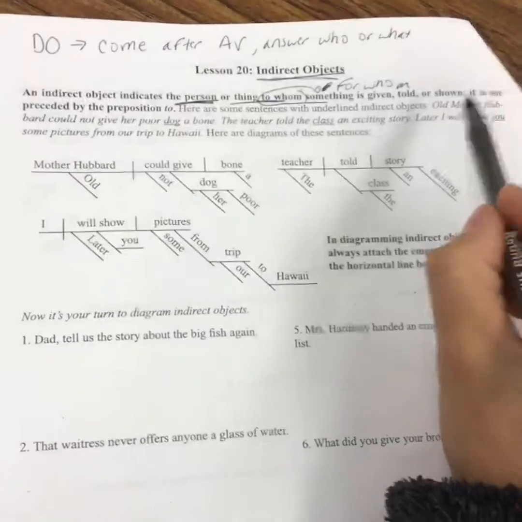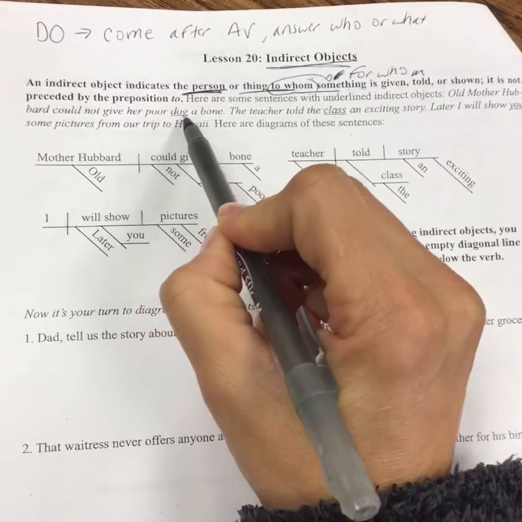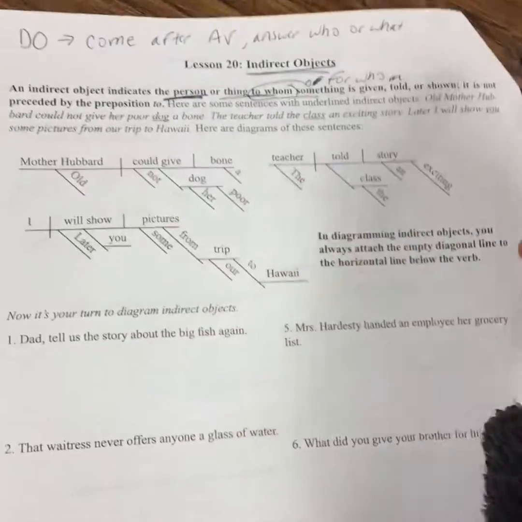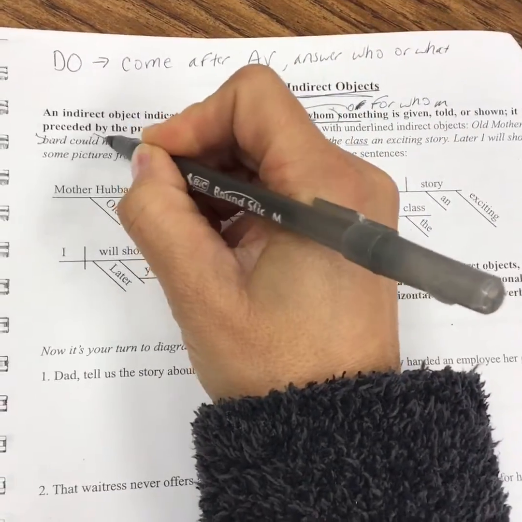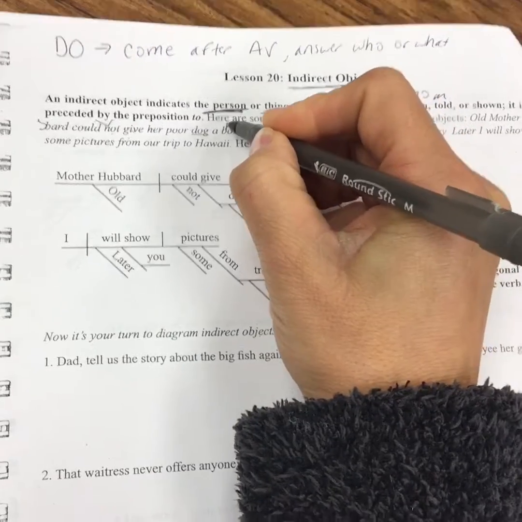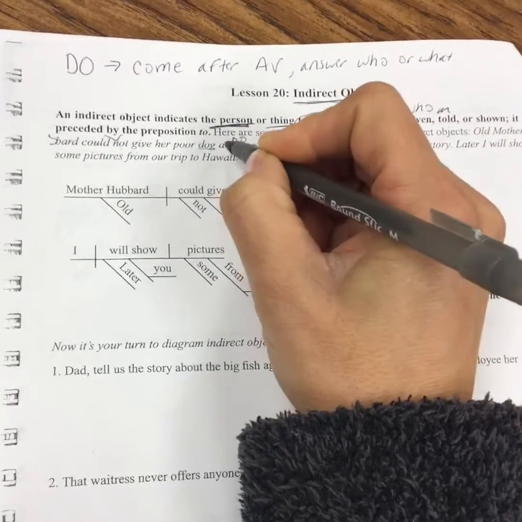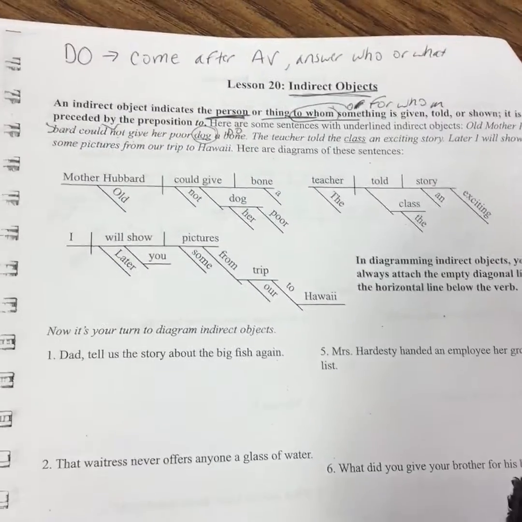Okay? So the first sentence, Old Mother Hubbard could not give her poor dog a bone. Our subject is Old Mother Hubbard. Could not give is our verb. Give what? Bone. That's our direct object. And our indirect object is dog. To whom are they giving the bone to?